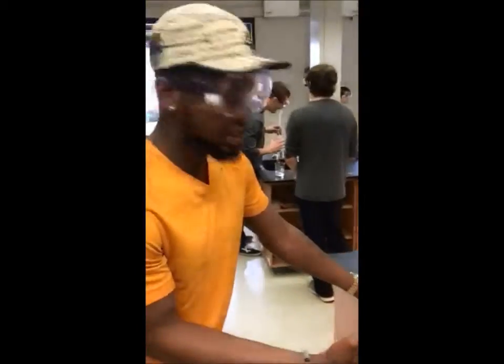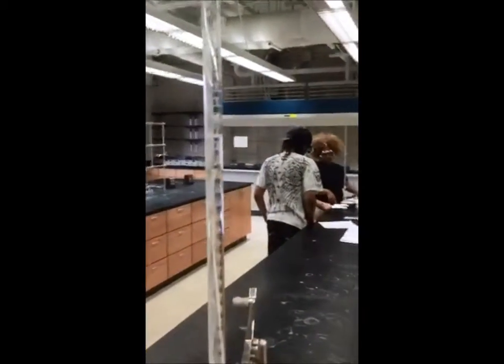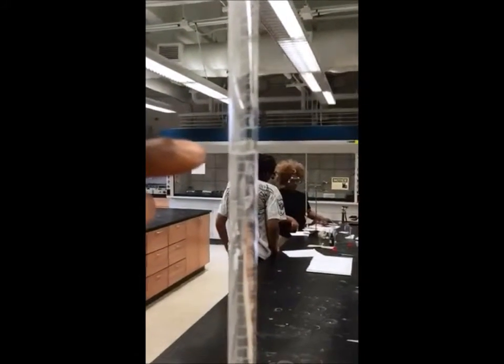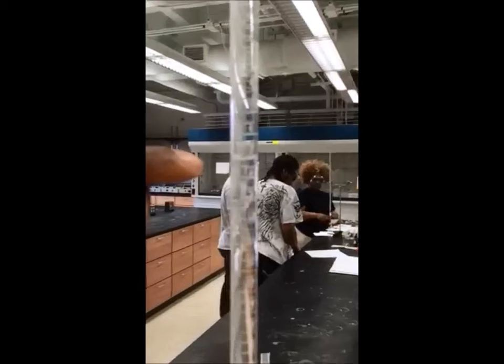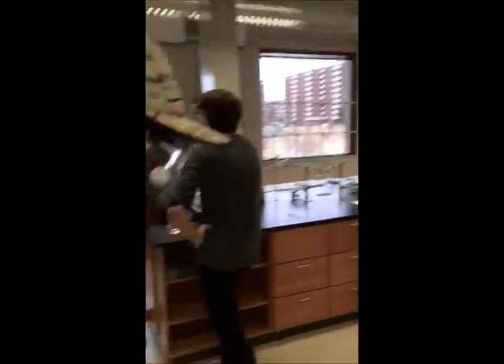Basically what we're doing here is titration. So before you start, you want to record your initial volume. So we come here and we read the bottom of the meniscus. We see that our NaOH is sitting at about 7.29. So now we want to record that initial volume in our lab manual.